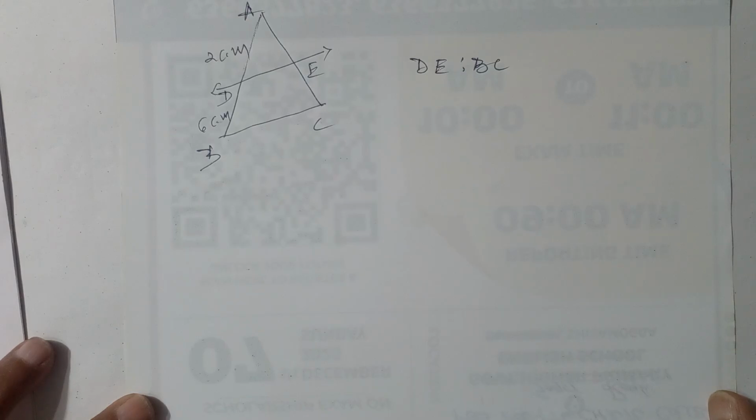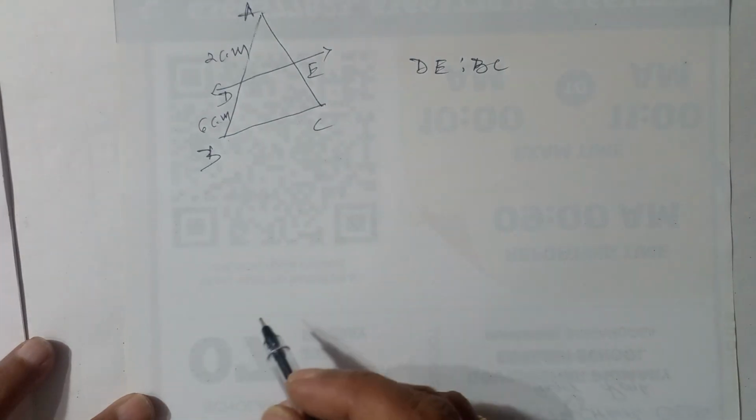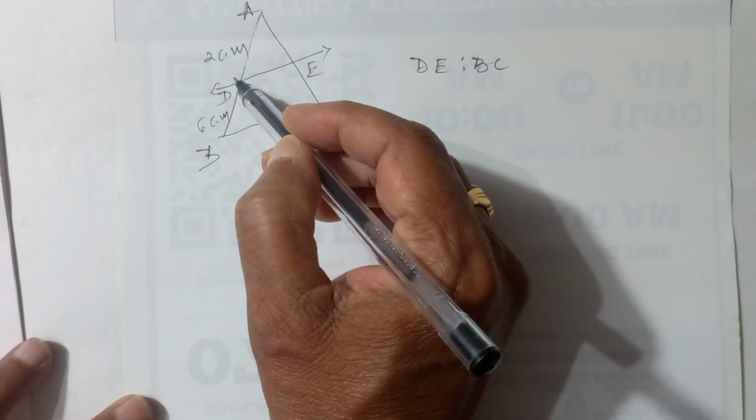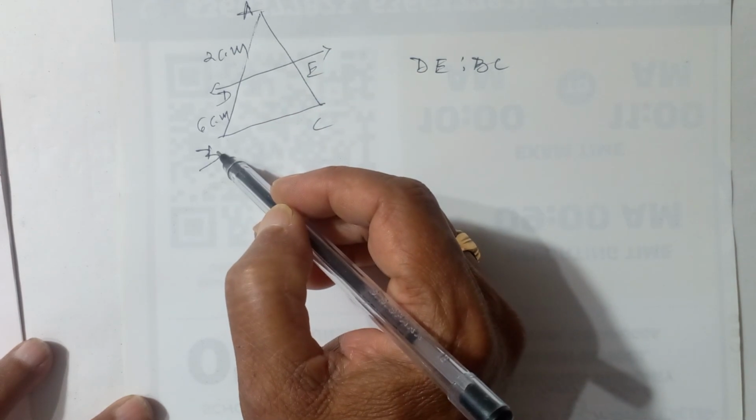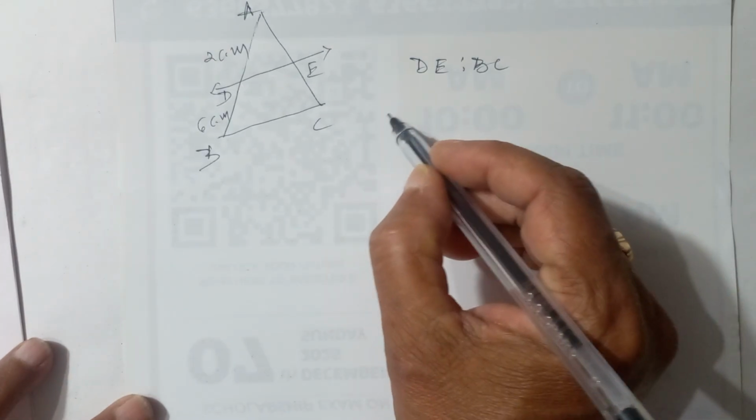The corollary to the basic proportionality theorem depends upon the sides of the triangles only. Observe that AD is the side of the triangle ADE and AB is the side of the triangle ABC. On that basis I take the ratio.